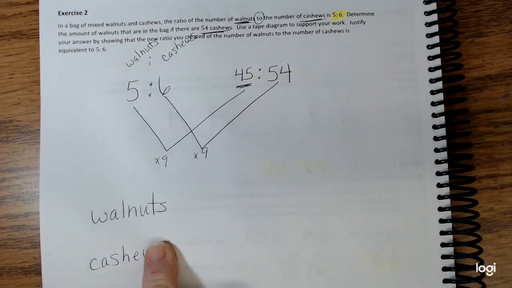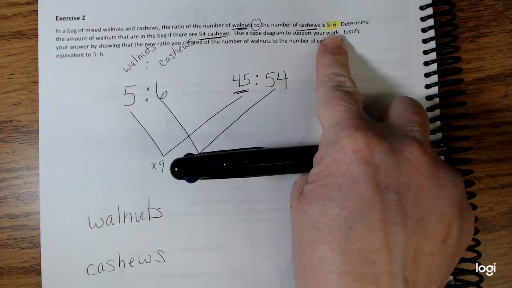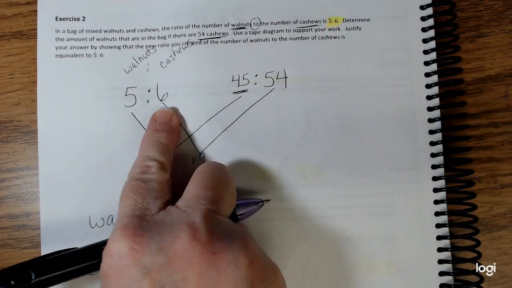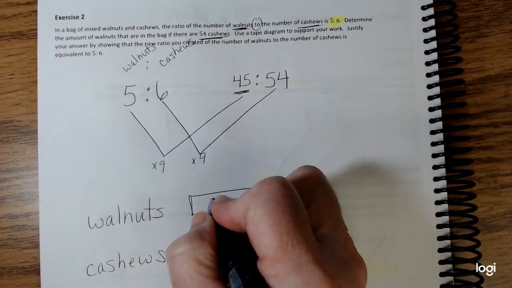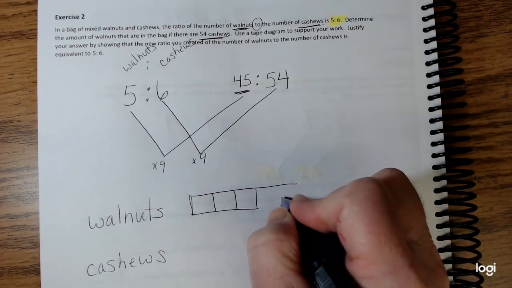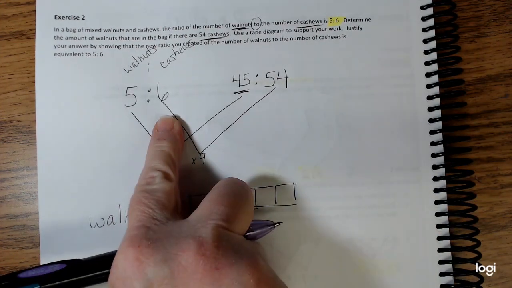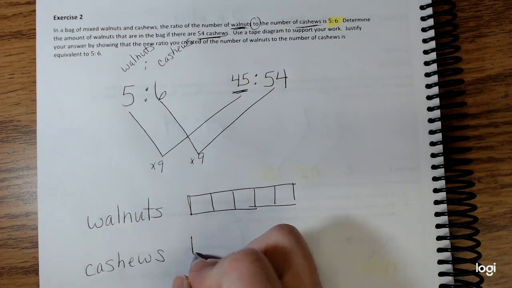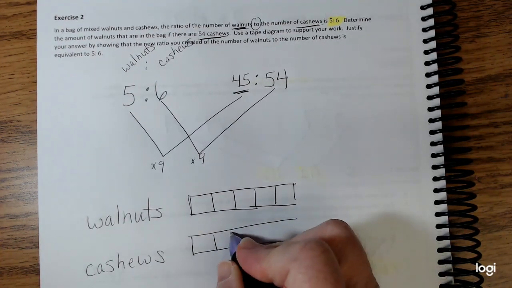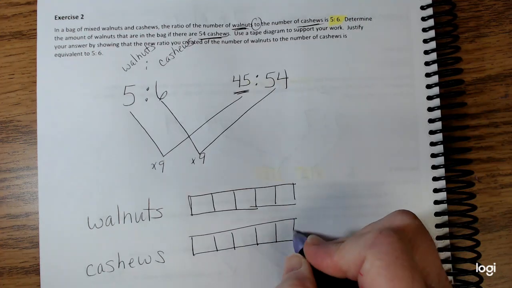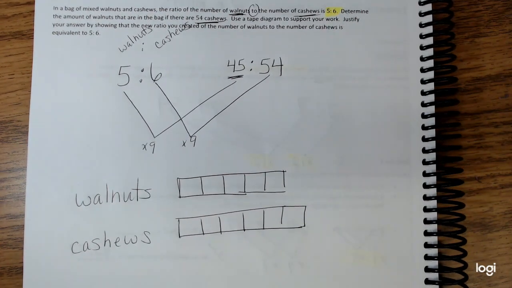Okay. Remember, the original ratio we started with was 5 to 6. 5 for the walnuts and 6 for the cashews. So let's go ahead and make here for the walnuts 5 boxes. And then the cashews we have to make 6. Okay, so we have our 5 to 6.